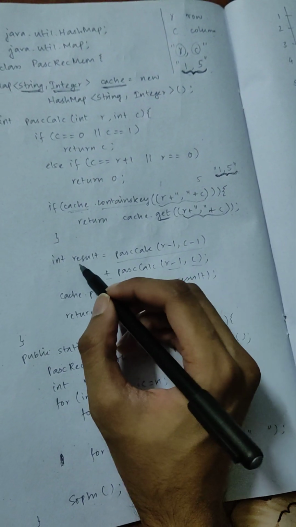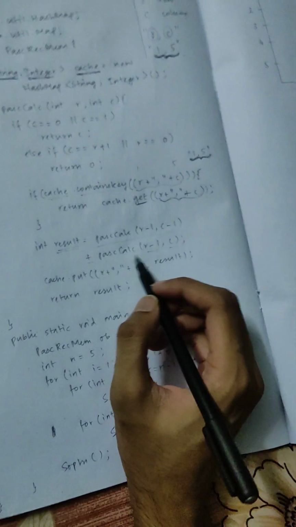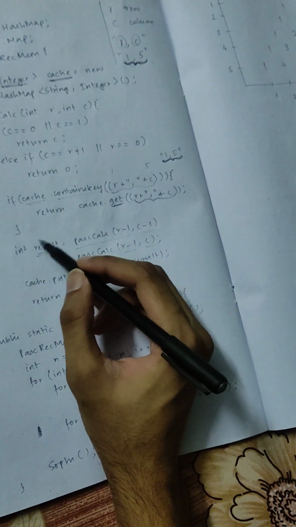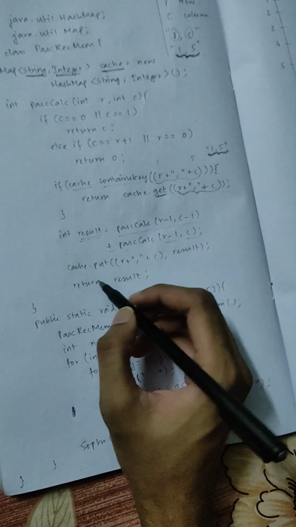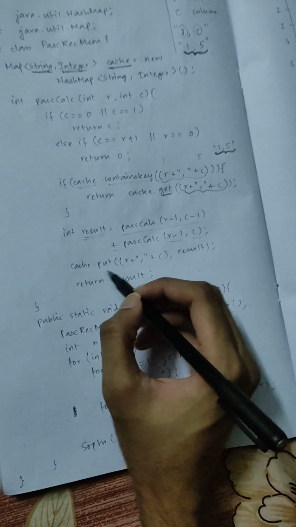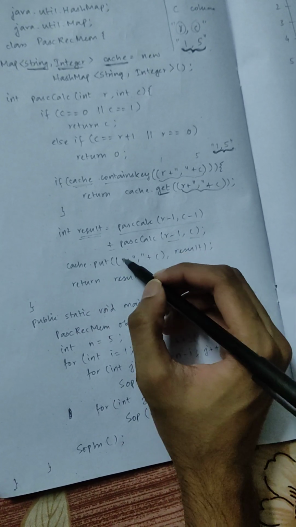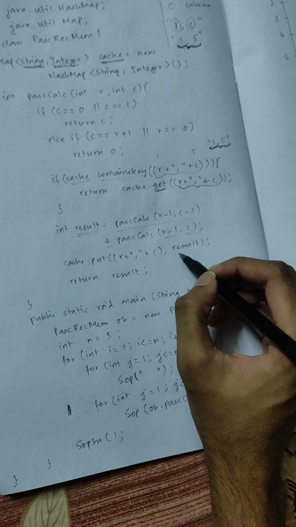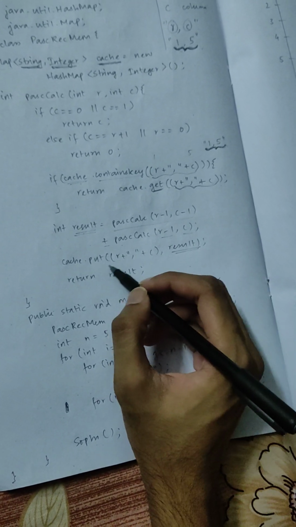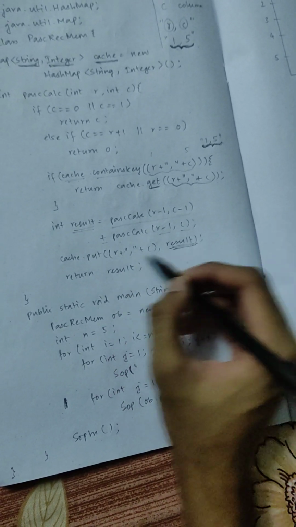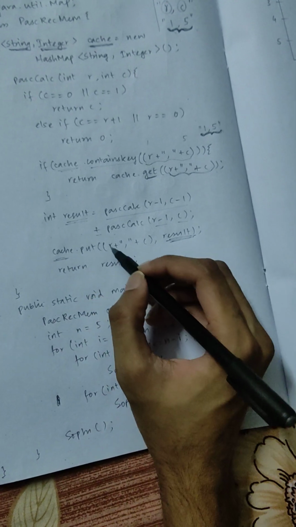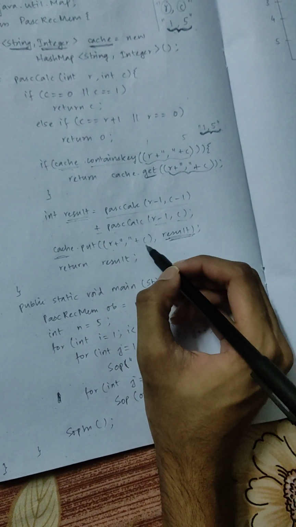I have stored it in result, and if the result is new, then we just put the result in the cache with the key r comma c.